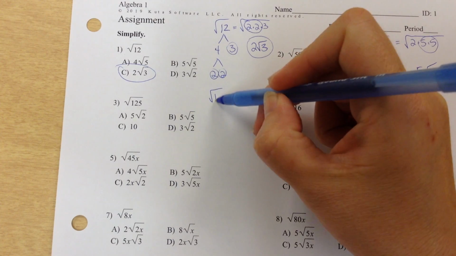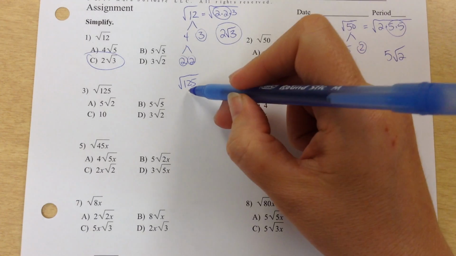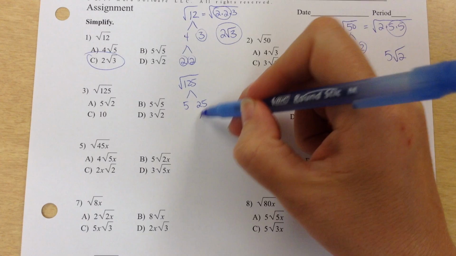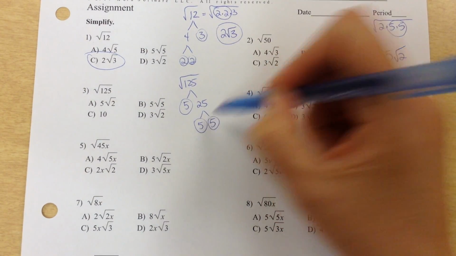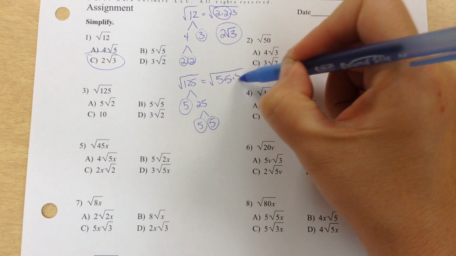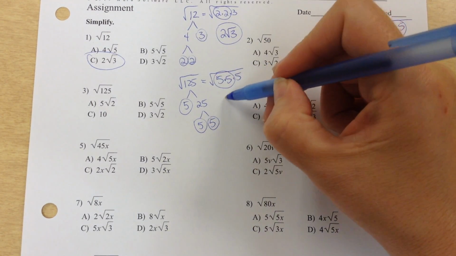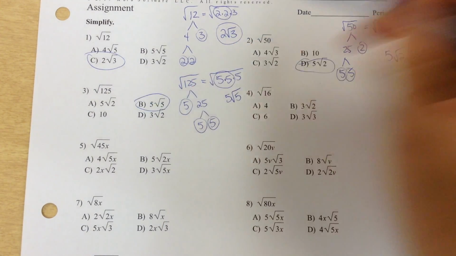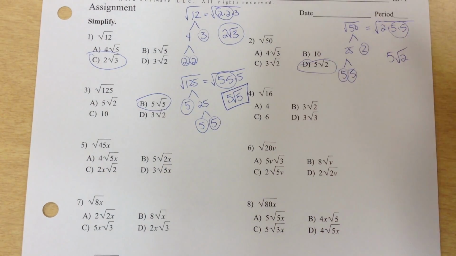The square root of 125. I always think of quarters, so that would be 5 quarters, because 4 would make $1. So 5 times 25, and then this breaks down to 5 and 5 again. So what I really have is 3 5's. Well, I only care if I have 2 of them. So one of these 5's is going to come out front, and the other 5 gets left behind. So 5 square roots of 5. I'll try to put a box around my answer.